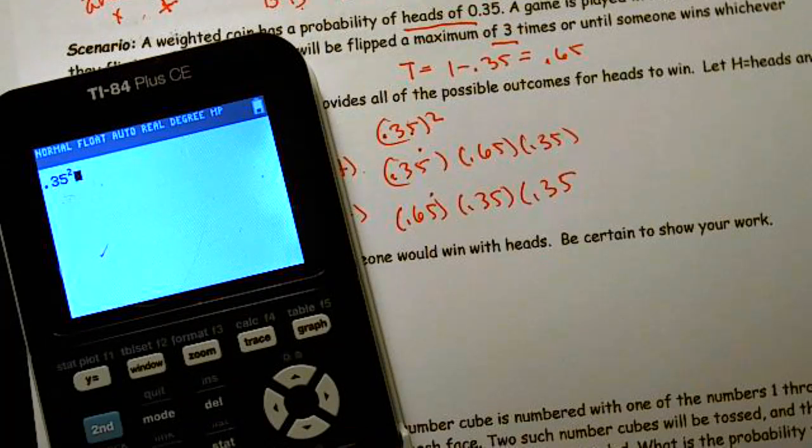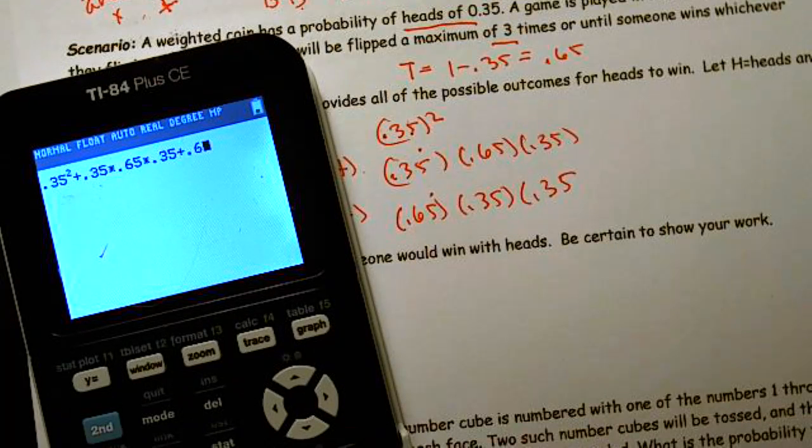0.35 squared plus 0.35 times 0.65 times 0.35. And I know there's different ways to show this, plus, but I'm going to show it with a way that I actually wrote it out. 0.65 times 0.35 times 0.35. And there you go.